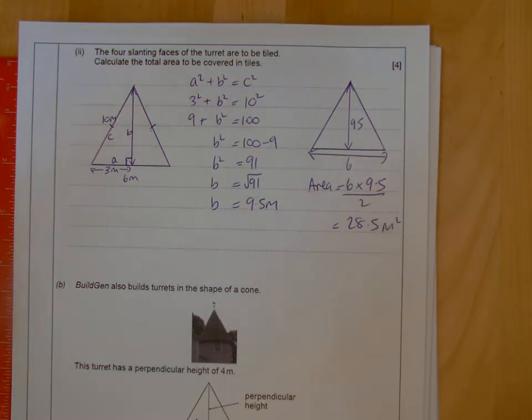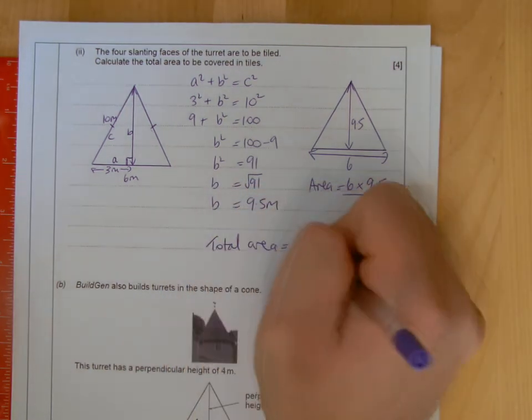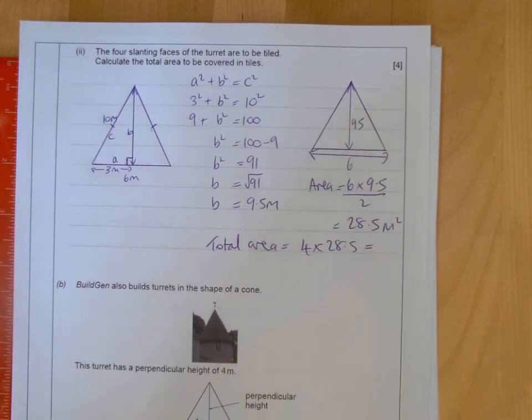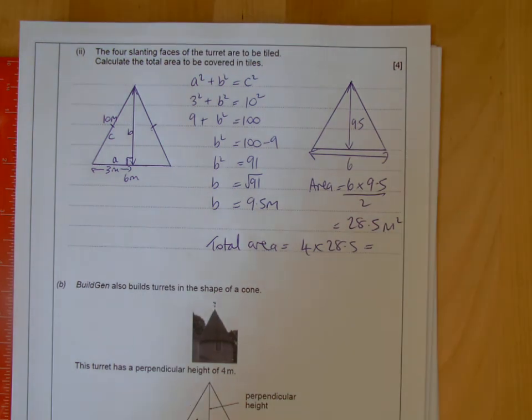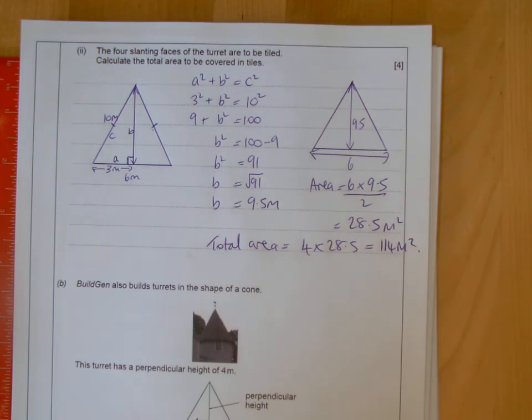Now remember, it says the total area, and there are 4 of these, isn't it? So the total area will equal 4 times 28.5. And we get 114 meters squared.